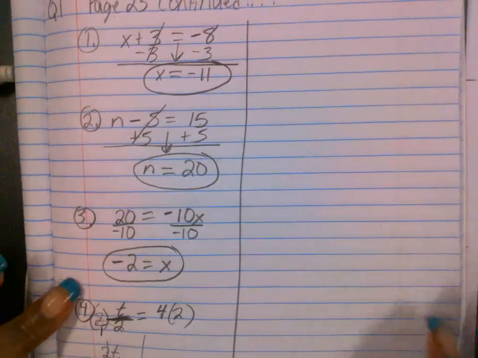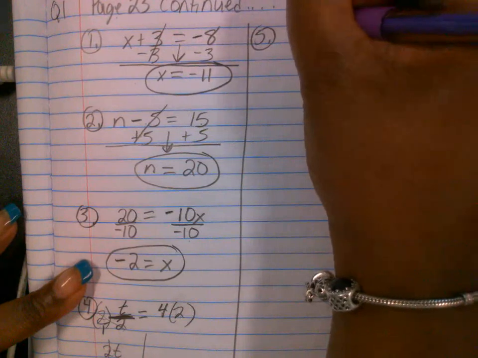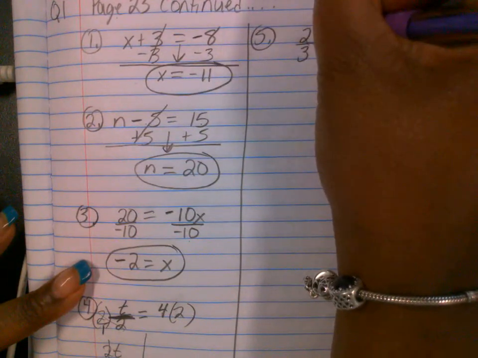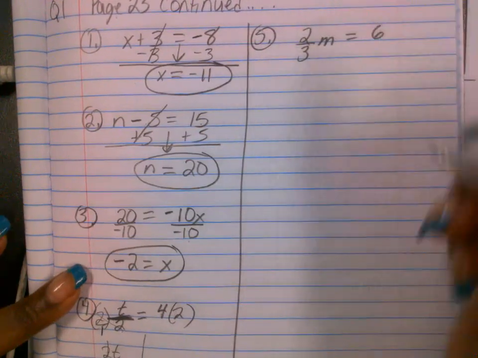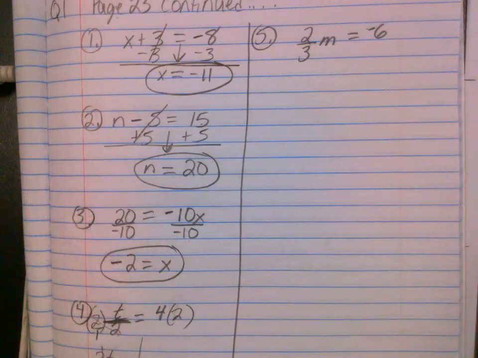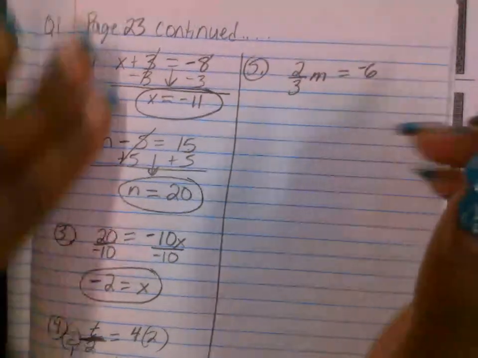Number 5. Let's look at 2 over 3 m is equal to 6. Let's use a small number. This time, let's use negative 6. All right. So now, in order to get m by itself here, look at this.